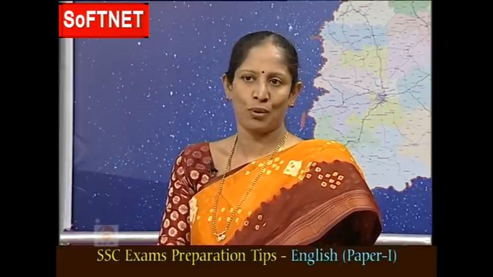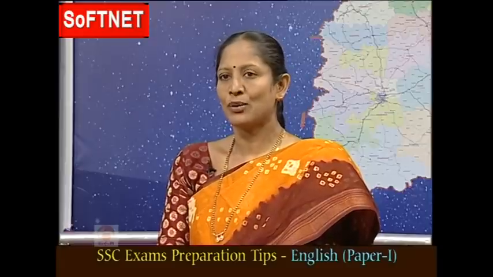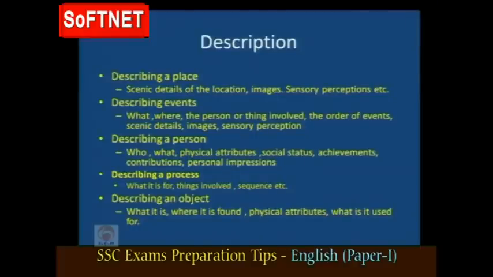I think I have discussed almost all the things in the story itself, but the thing is you have to be more careful, and let us look at the slide now. What are the things to be described in the description? Describing the place, so location, images and sensory perceptions, and describing the events and where it has happened, what has happened, and who has been involved in that, and the details of the scene and the images that you can create and the sensory perceptions, and describing a person, his physical attributes, social status, and what are his achievements, and in the same way describing a process. So how the ant fell into the water while climbing the tree is a process. So this is how you also give the process.